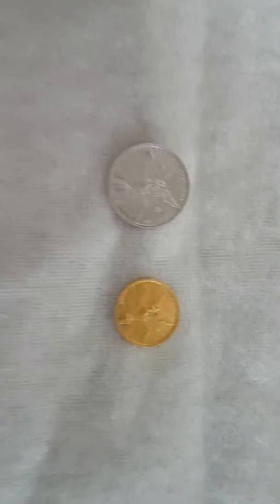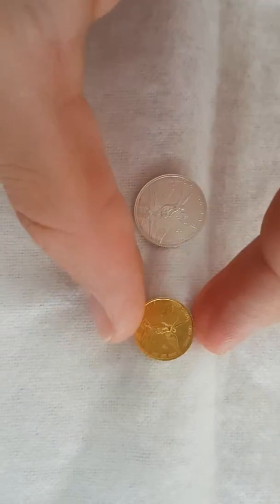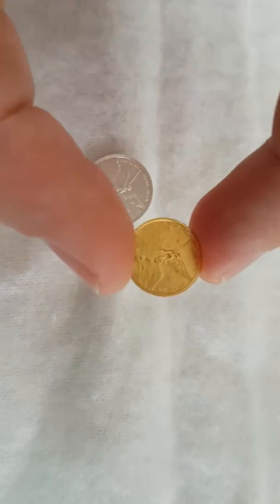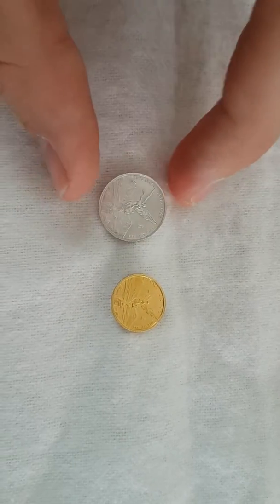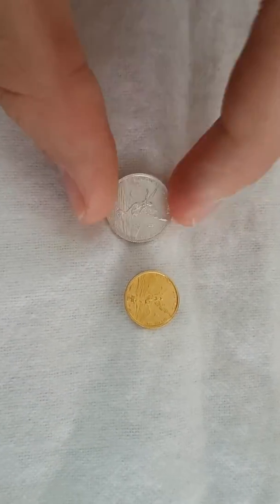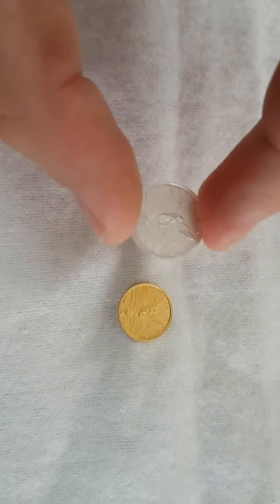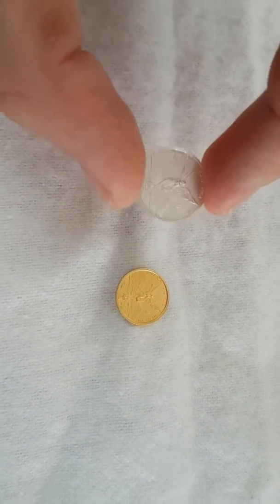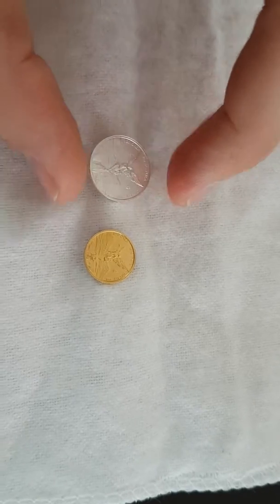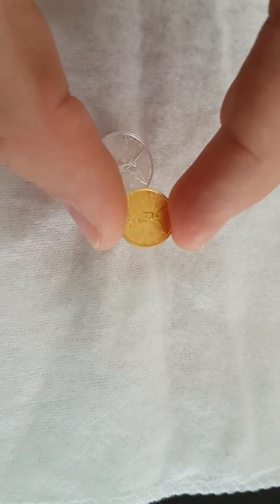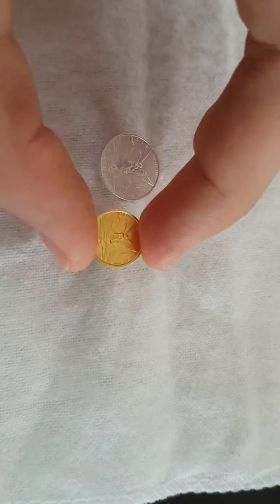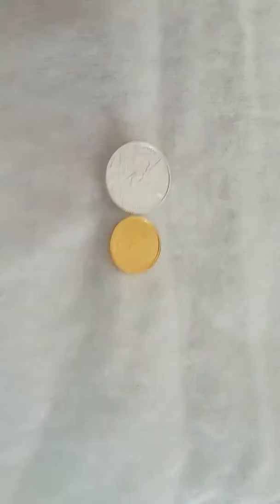Gold is actually a lot denser than silver at 19.32 grams per cubic centimeter. Silver is at 10.49 grams per cubic centimeter. So as we can see, gold is 84% denser than silver.